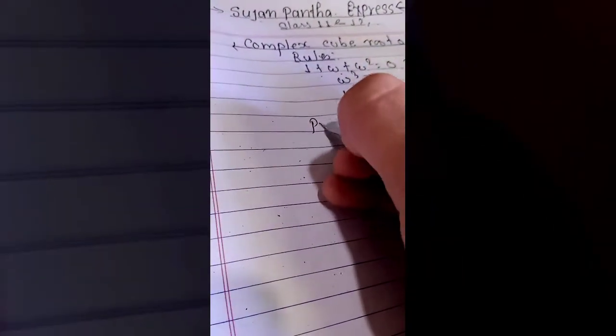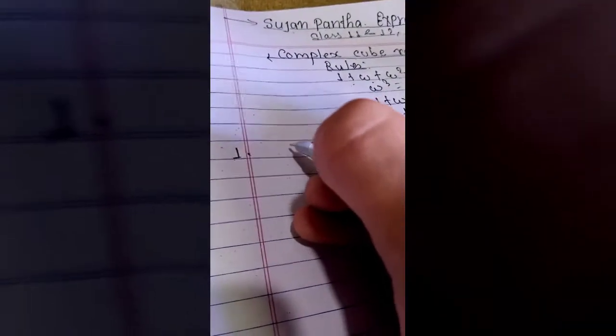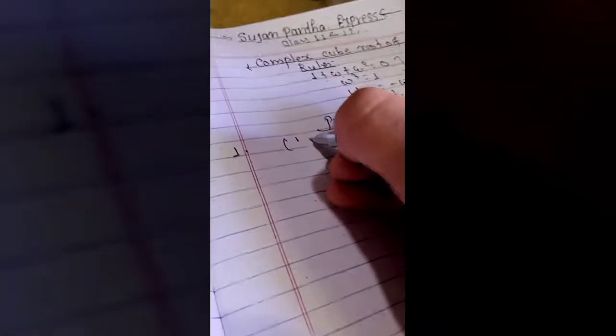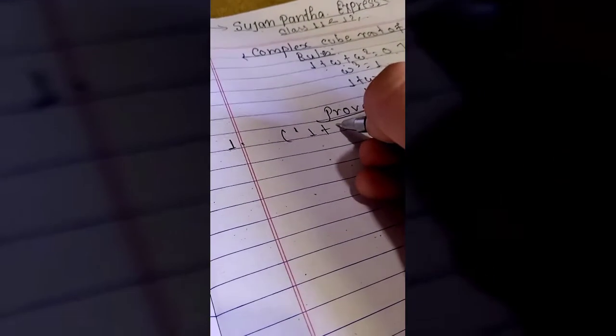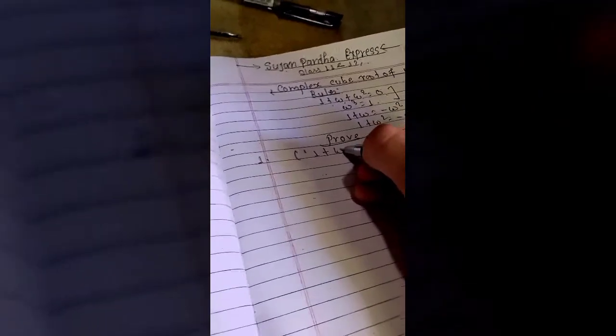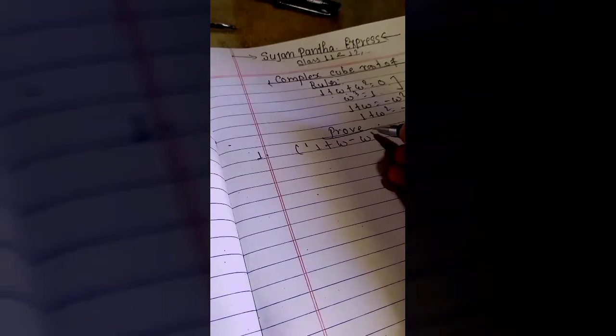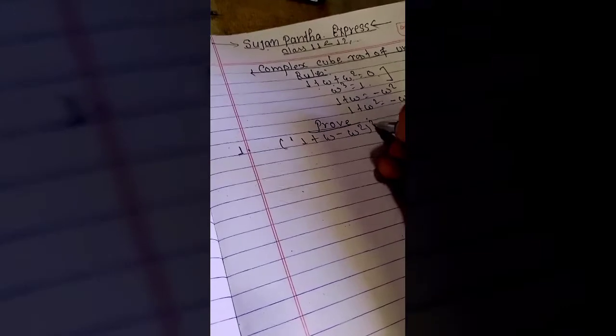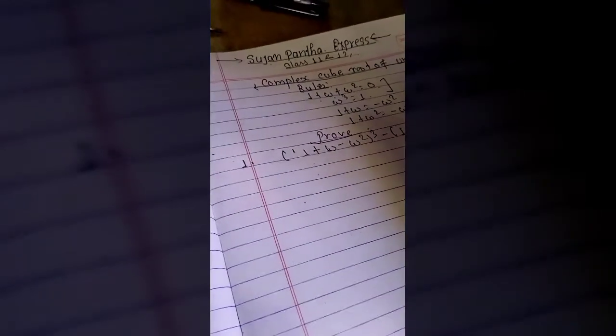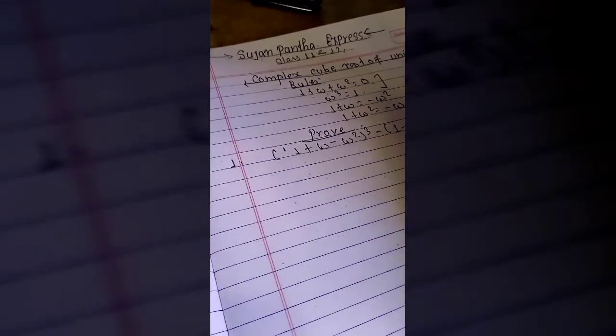Now we are going to prove some questions. Question 1. What is the question? (1 plus omega minus omega square) whole cube, minus (1 minus omega plus omega square) cube, is equal to 0.